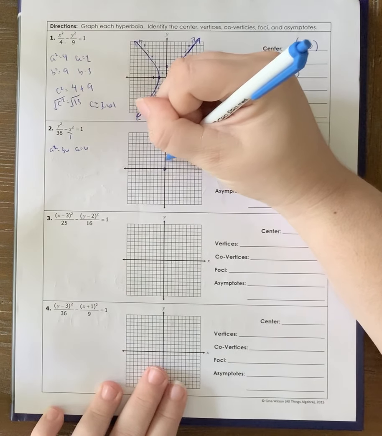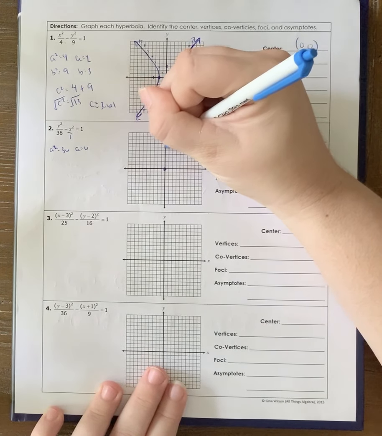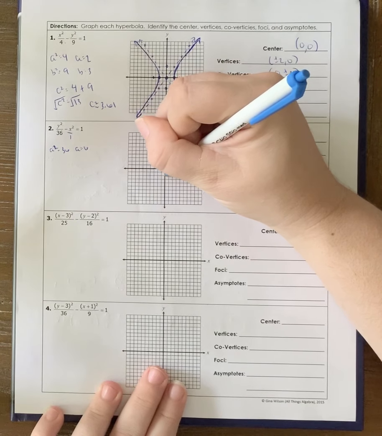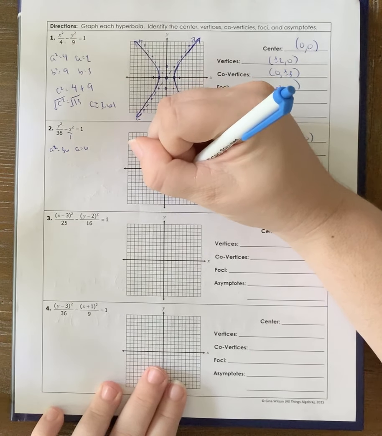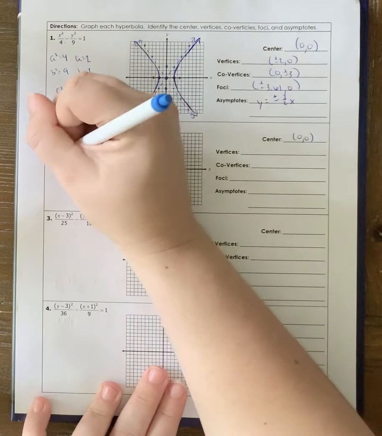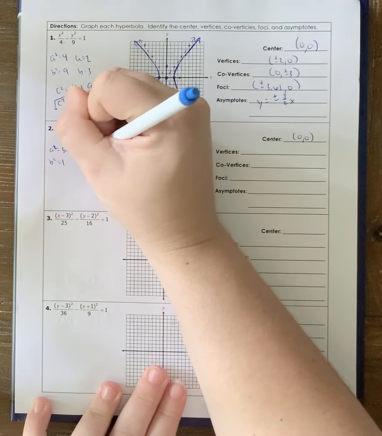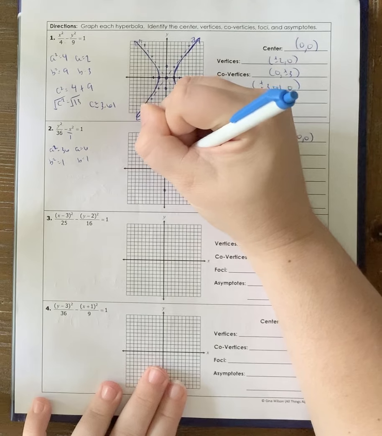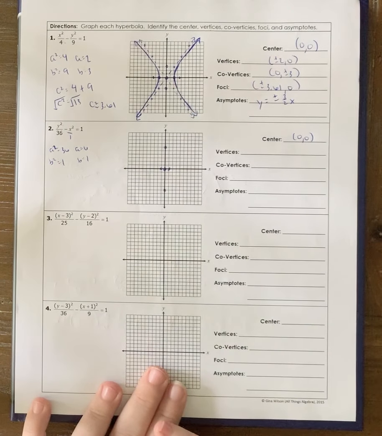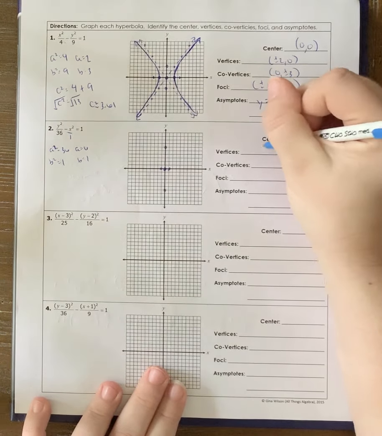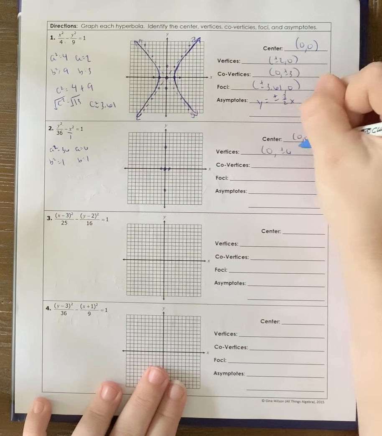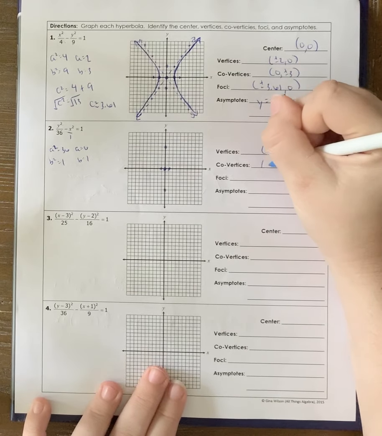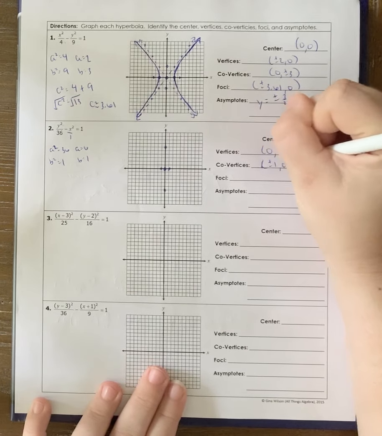Okay, so we have 1, 2, 3, 4, 5, 6. Our b squared is 1, so our b is 1. Right here and here. Okay, so our vertices are 0, plus or minus 6. Our co-vertices are plus or minus 1, 0.